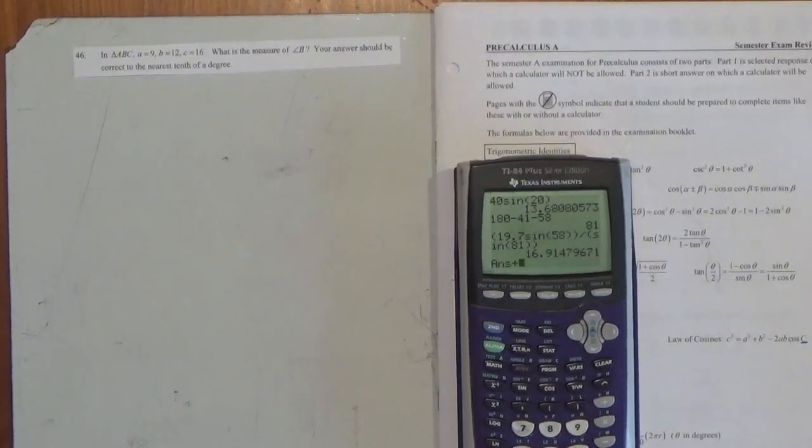Number 46 says in triangle ABC, side A is equal to 9, side B is equal to 12, side C is equal to 16. What is the measure of angle B? Your answer should be correct to the nearest tenth of a degree.